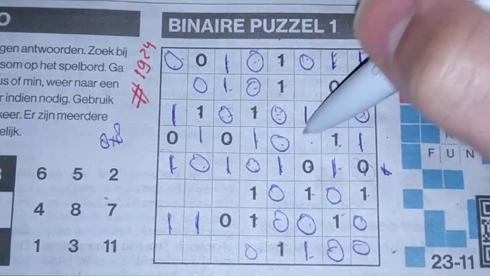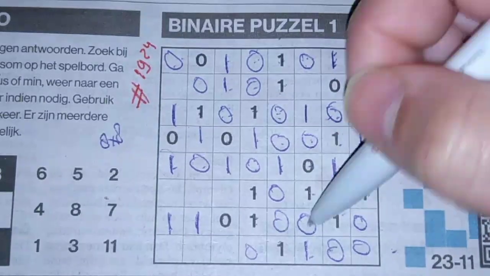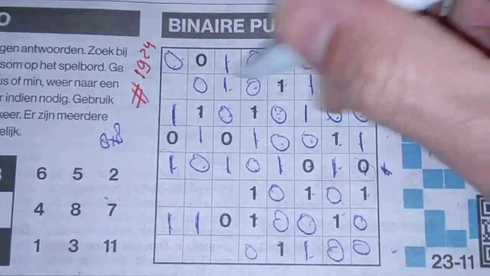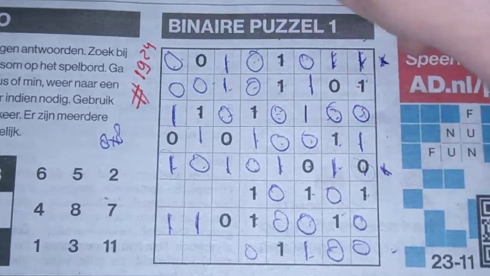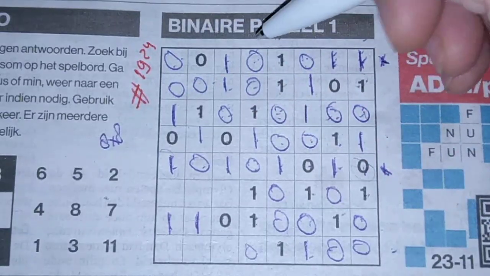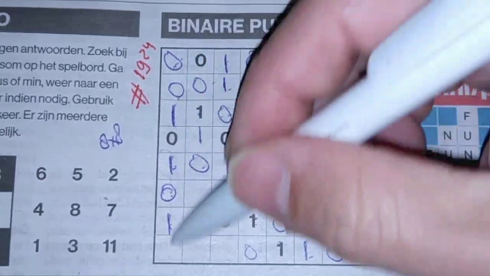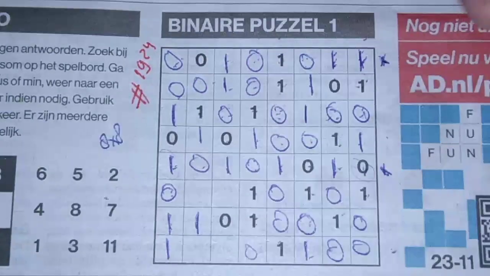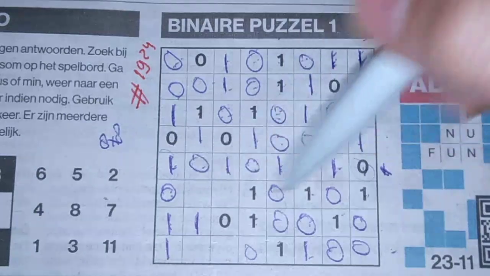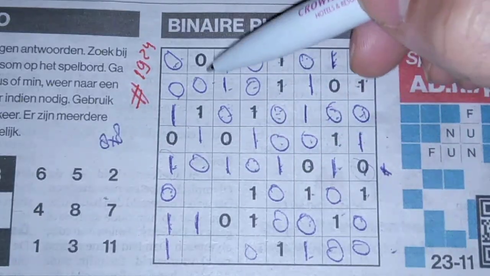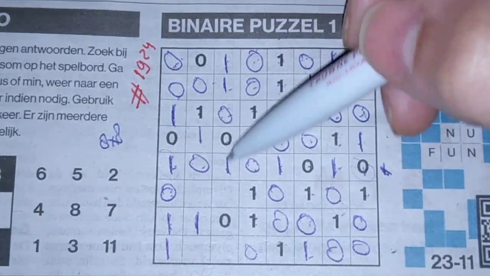Double 1 here, O there, O. 4 O's, so the rest are ones. 4 ones, so the rest are O's. Between two ones comes an O. 4 O's, so the rest are ones. Then we need to compare. 1, 2, 3, 1, 2, 3.